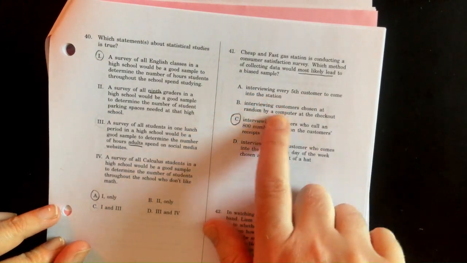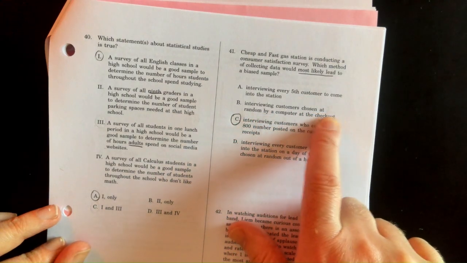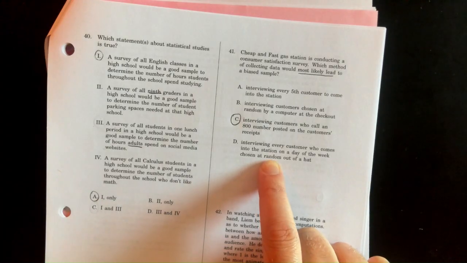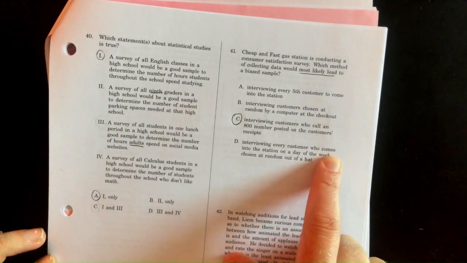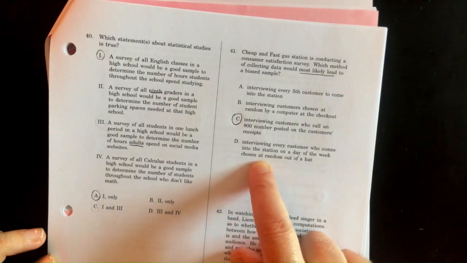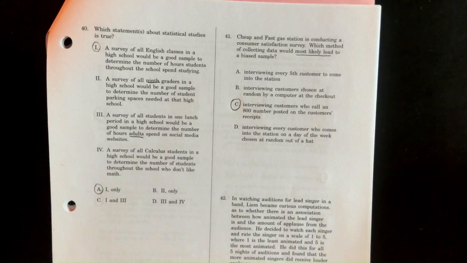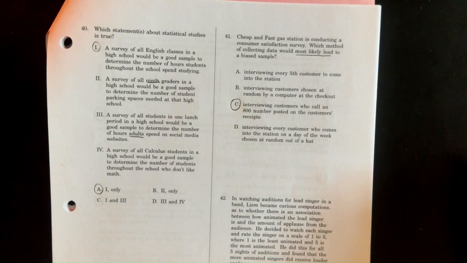Every fifth customer, that's unbiased. Customers chosen at a checkout by random, that's unbiased. And then interviewing every customer who comes into the station on a day of the week, chosen at random out of a hat, that's unbiased. Anytime you're controlling who's part of the study, that means that's biased.